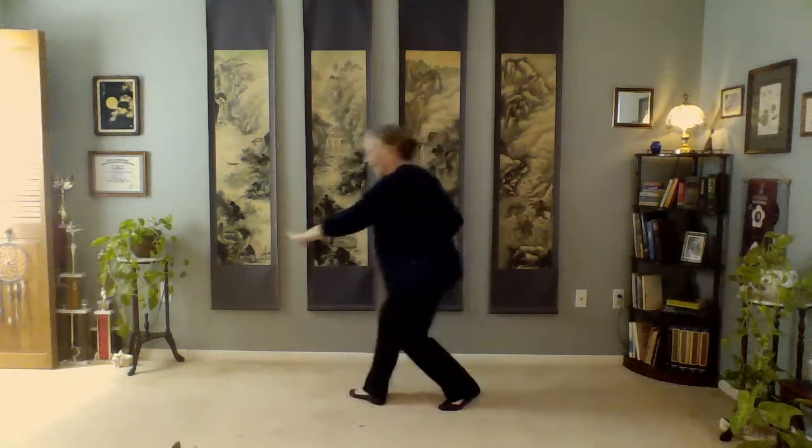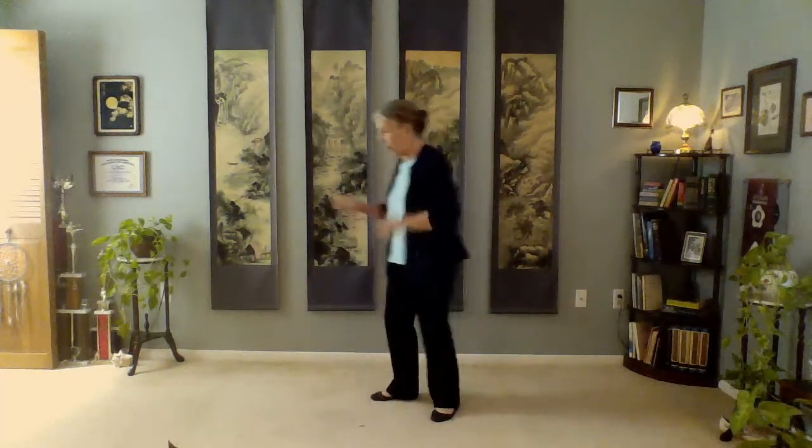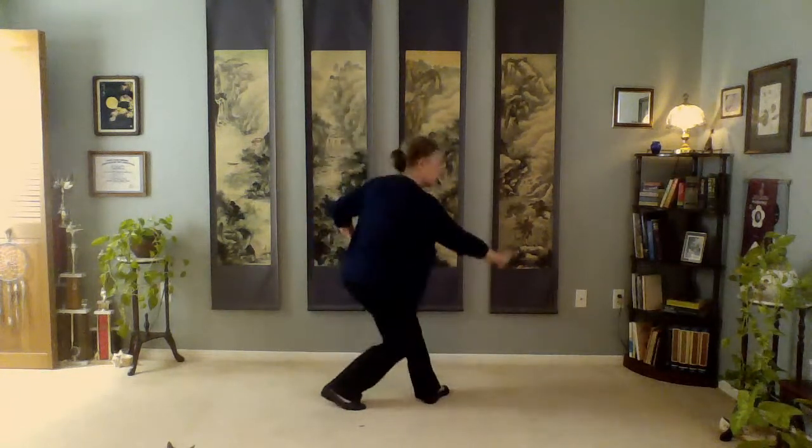In Wudang's 3 basic methods, I'm going to go the other side. Alright? Dragon step from Wudang's 3 basic methods. In our 5 elements linking form, again, I favor my right side. I'll do that again to the left. Here we go. Alright?